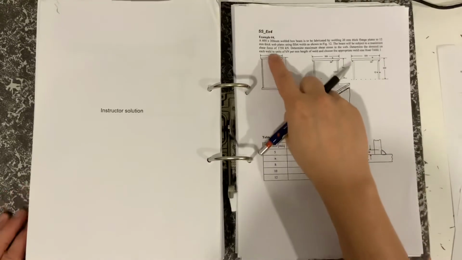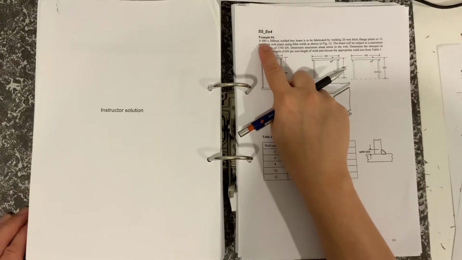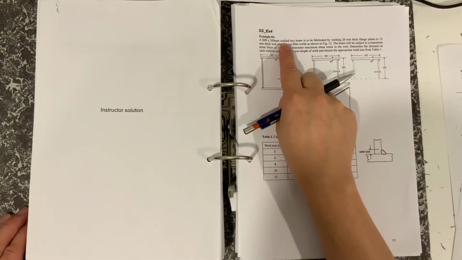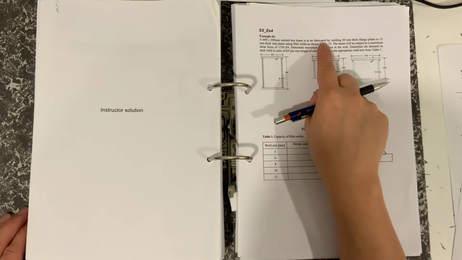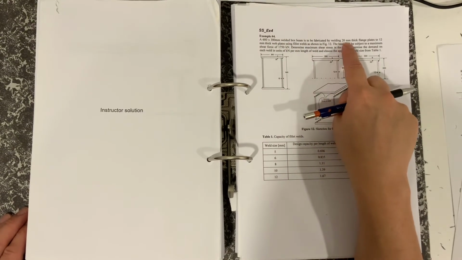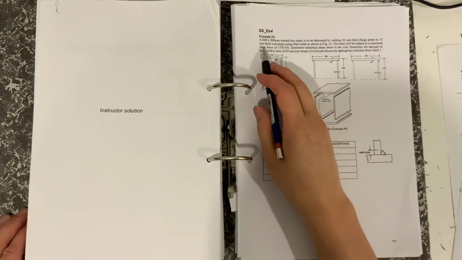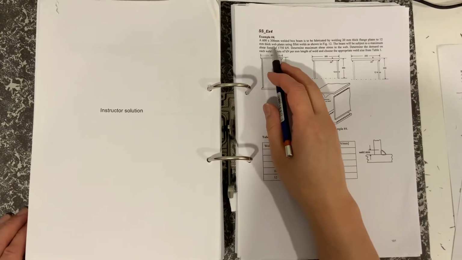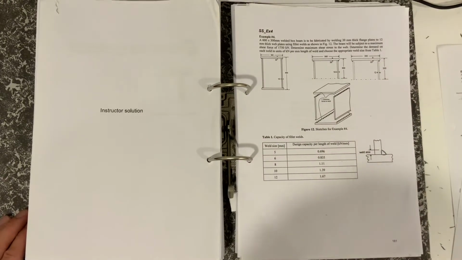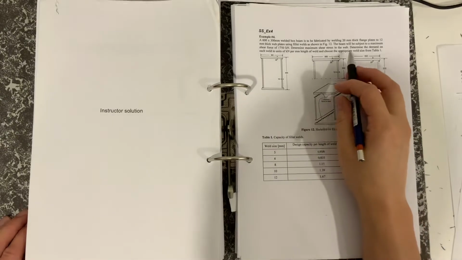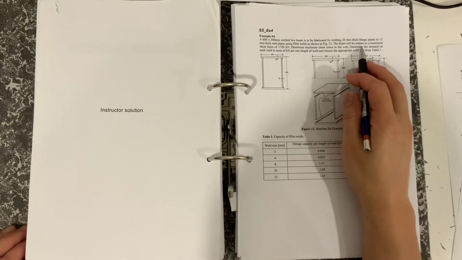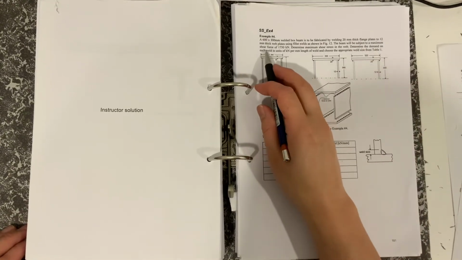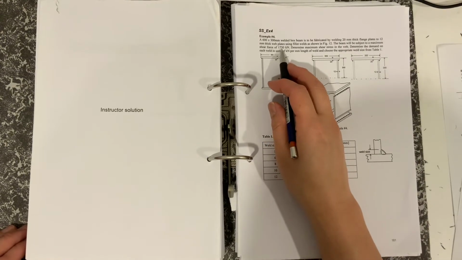In example number 4, a 600 by 300 welded box beam is to be fabricated by welding 20mm thick flange plates to 12mm thick web plates using fillet welds, as shown in this figure here. The beam will be subject to a maximum shear force of 1750.